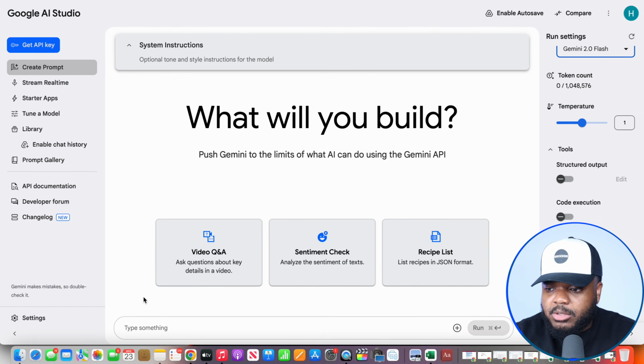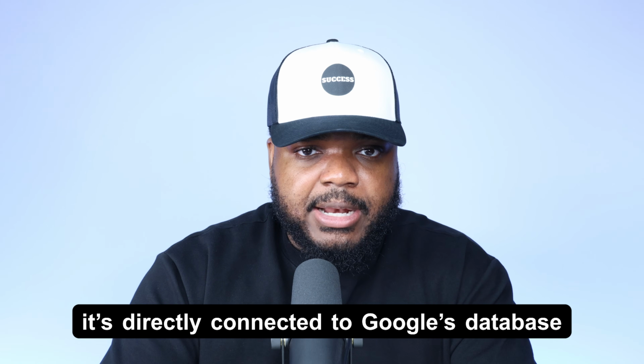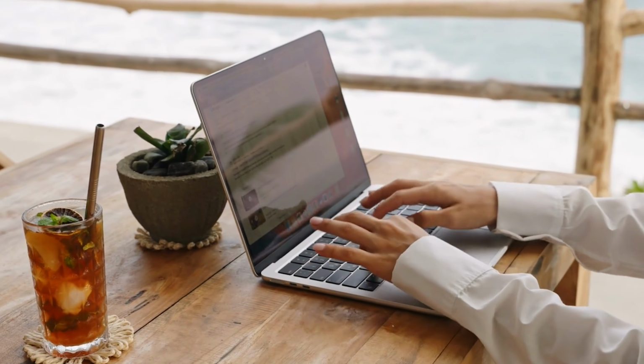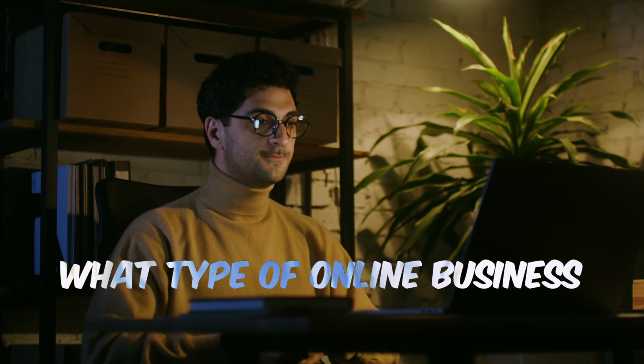Now, the good thing about using this AI tool is that it's directly connected to Google's database. And as you already know, Google is the biggest search engine in the entire world. Billions of people go onto it all around the world searching for various different things. And one of the things that they search for is products that are doing well. From this information, you can now go away and sell those products yourself if you want. But ultimately, you could just use it as a research tool when it comes to giving you information on what type of online business you're going to be able to go away and build using proven data.